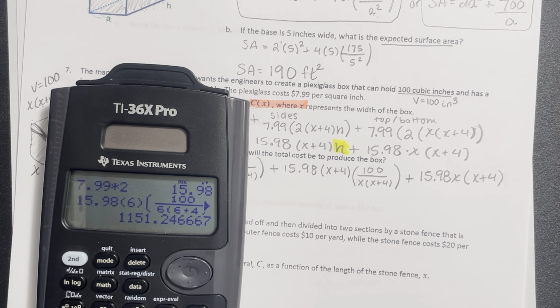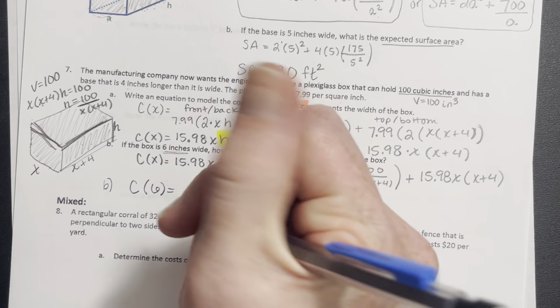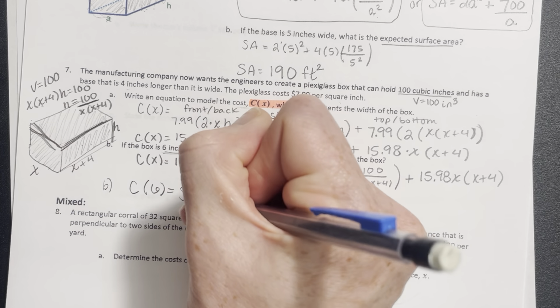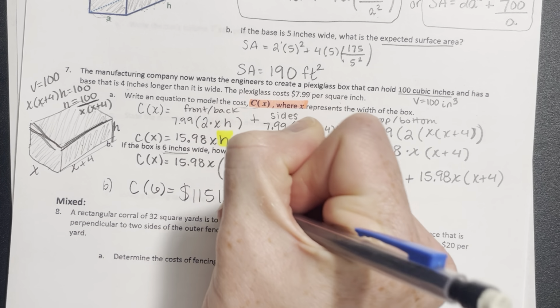The whole cost would be $1,151.25. This is a crazy expensive box here, but hopefully these are not realistic numbers.